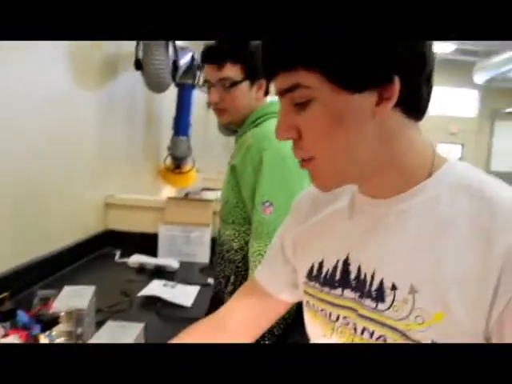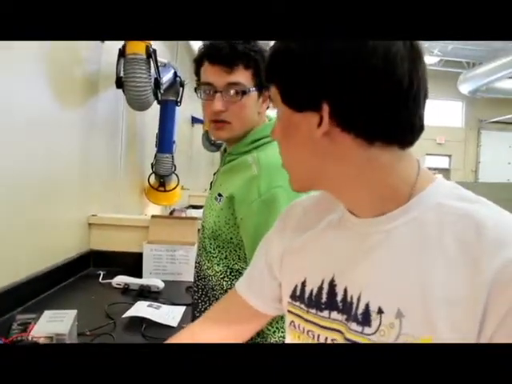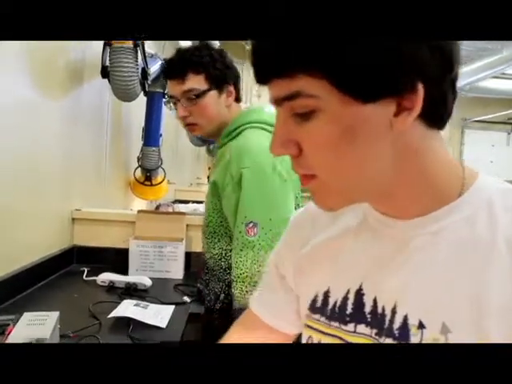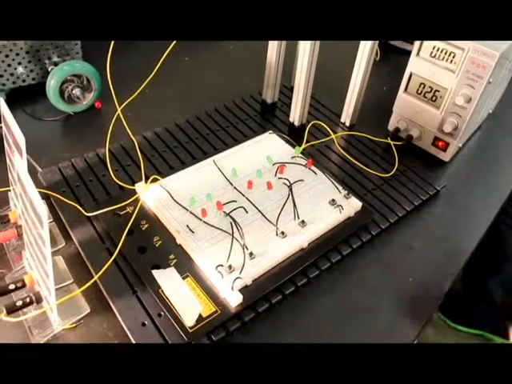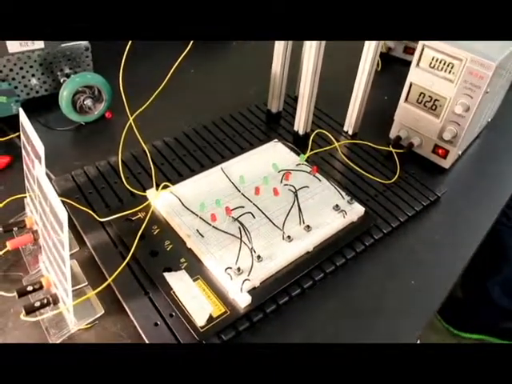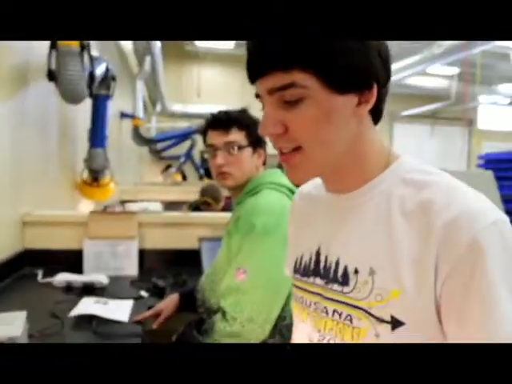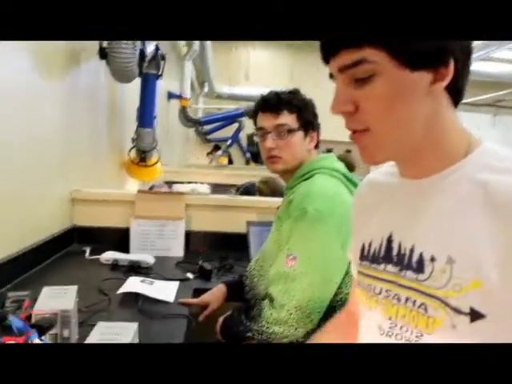And the red actually represents the residential area. And the green is the industrial area of the miniature city. And that's basically the whole purpose of the project, is to light up as many LEDs as we can, because they represent little households.